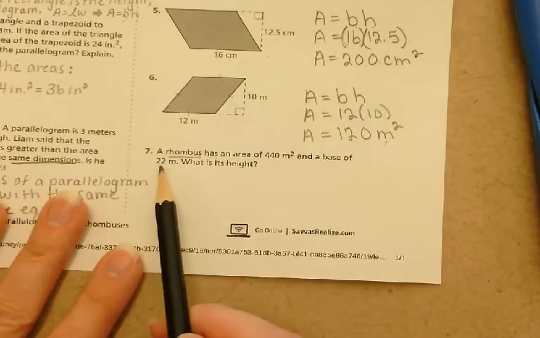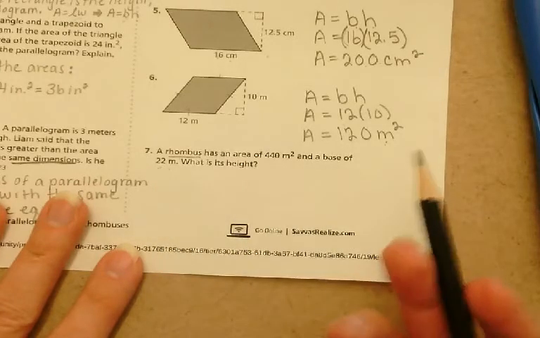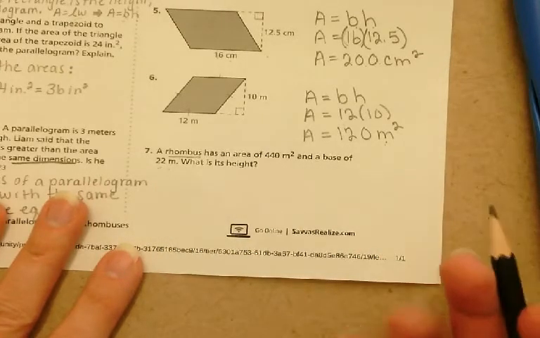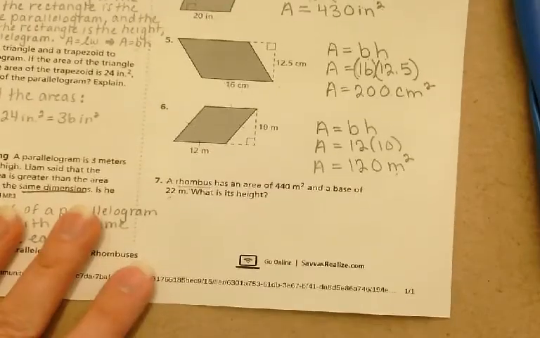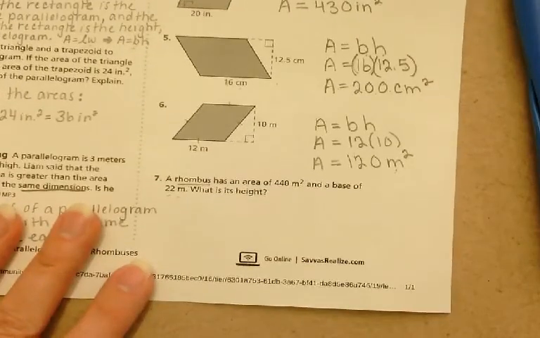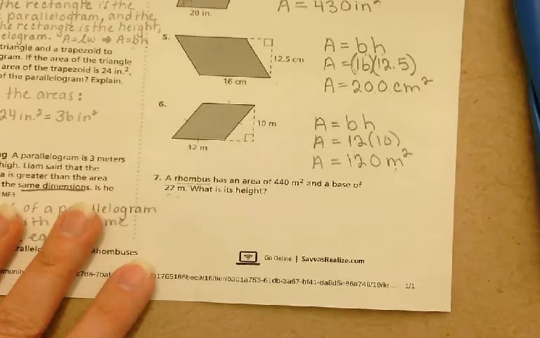So if it's telling us that the base is 22, we know that the height is also 22 because it's a rhombus. If it was a parallelogram, well then the sides would be very different. So we'll just show how the algebra works with a rhombus, knowing right away what the answer is going to be, so that hopefully the steps I show you make some sense because we arrive at the same answer.